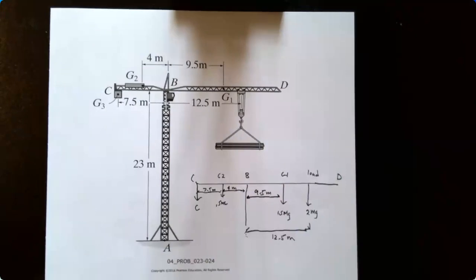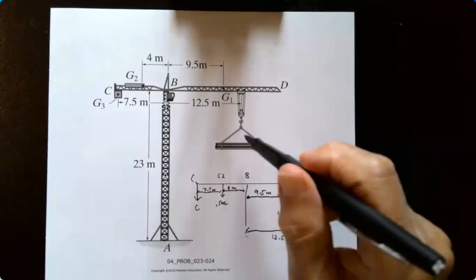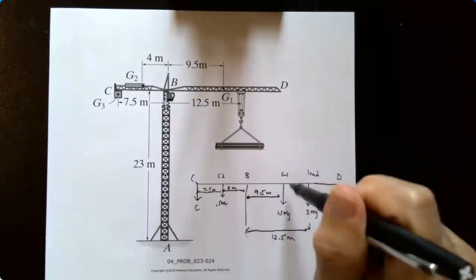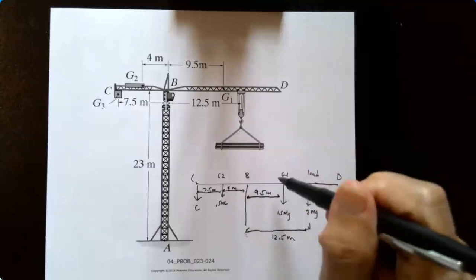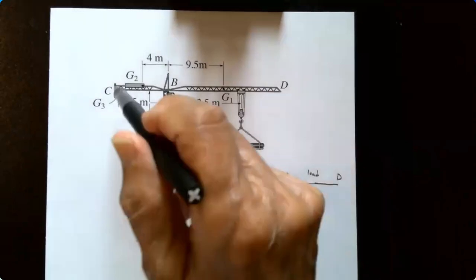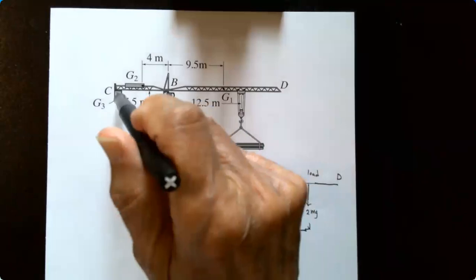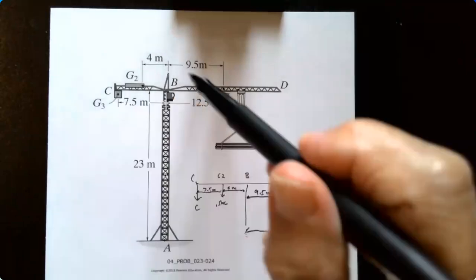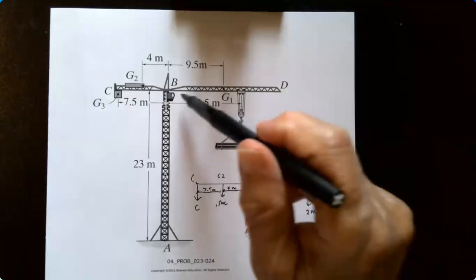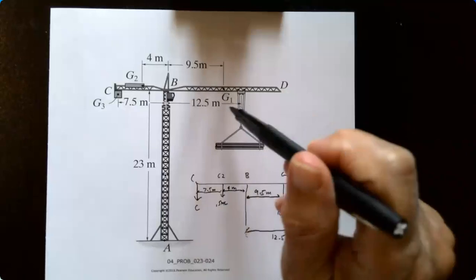And the problem, I'm just going to put the loadings on here. It's given the loadings, and we'll talk about this. The problem is all the loadings are given in megagrams, and we're going to convert to kilograms, because it's easier to calculate the math, and we'll convert back to megagrams. The question is, what mass do we need over here at C to counterbalance the load and the mass of the crane, basically the weight of the load and the weight of the crane?